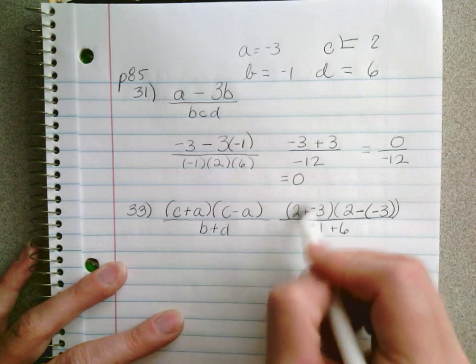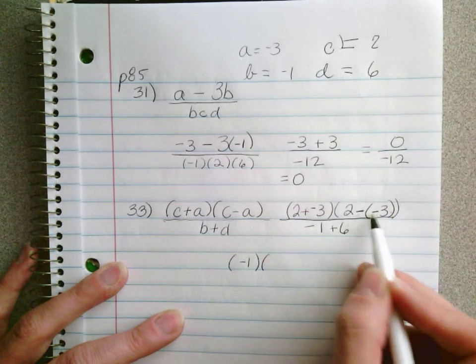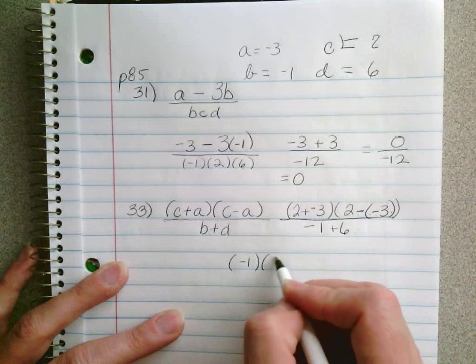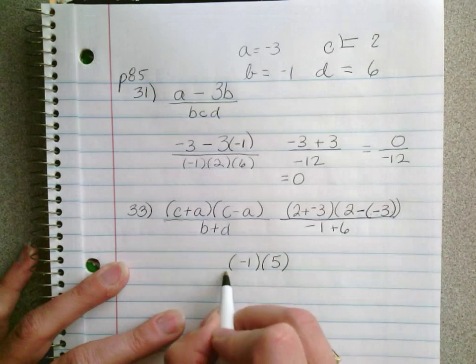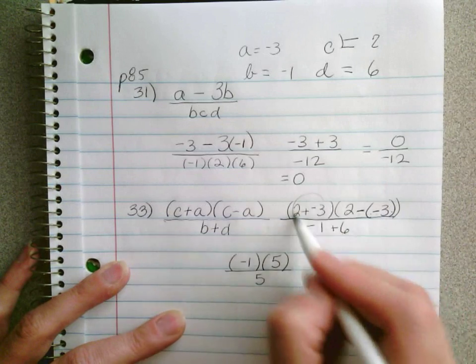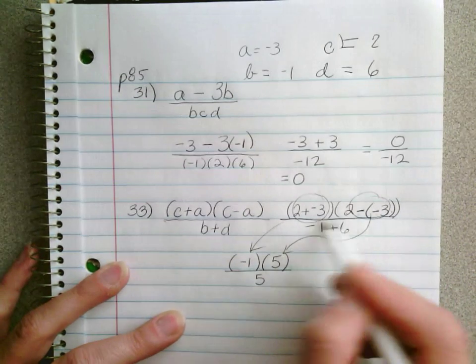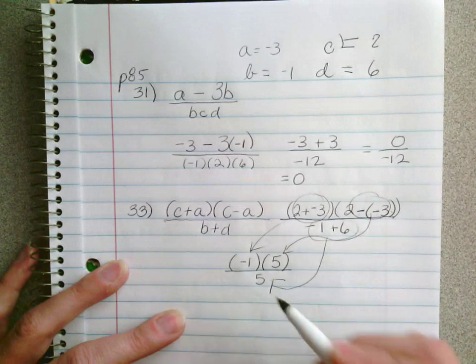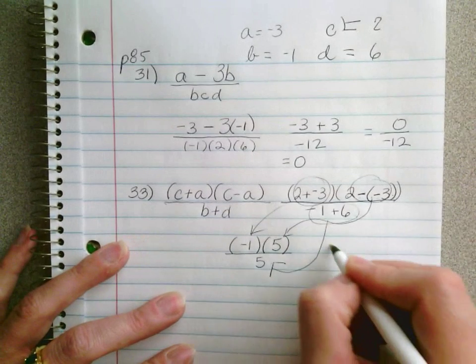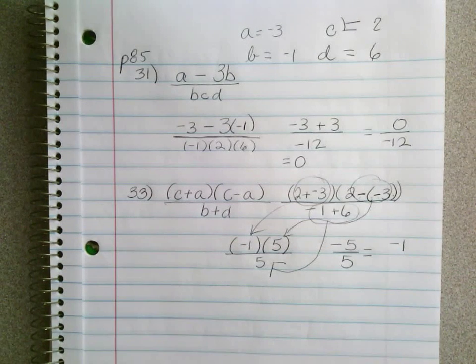So the numerator here is negative 1 multiplied by 2 minus a negative 3, so 2 plus 3, which is 5. And the denominator is a 5. Do you guys see how I've taken this and translated it? The end result is negative 5 divided by 5. Two different signs means your answer is going to be a negative.